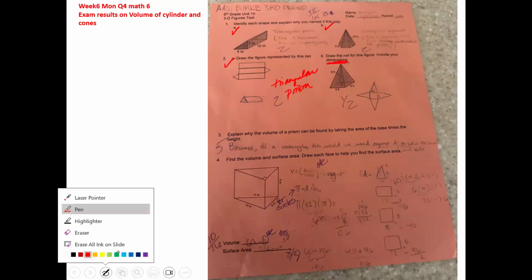Triangular prism. Okay, so this one you did not do as good. Include your dimensions. Do you see why you got the half off right there? That would have been really easy for you to get the whole 4 points, right? You put the numbers here, but you forgot the units, okay? So this is what it looks like. What shape is this?